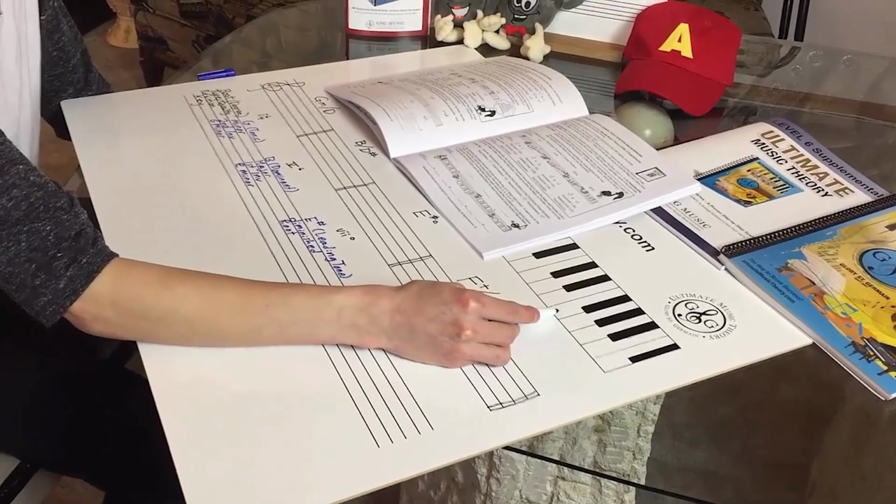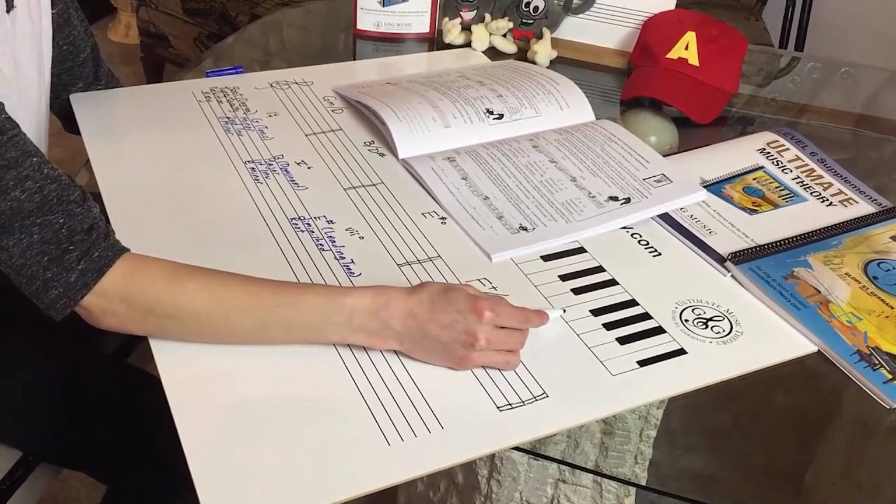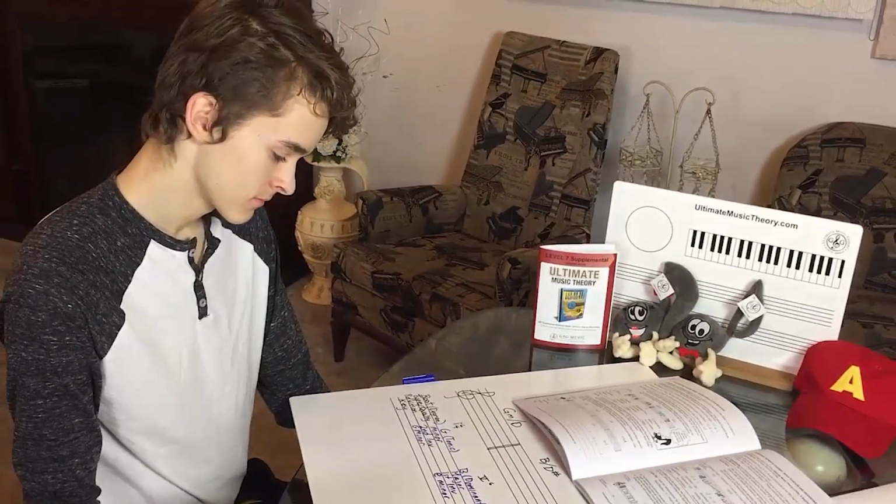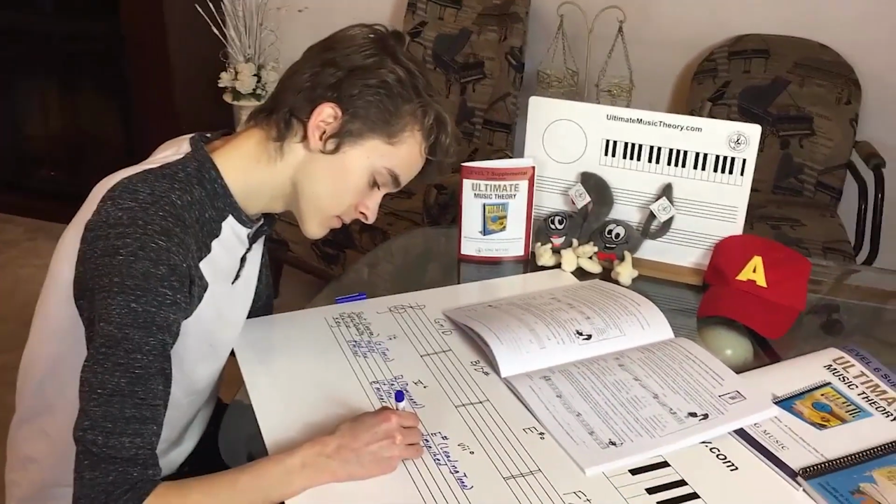Okay, so now we know that's the leading tone. And if you go up a half step, what note are you on? On F sharp. So what is the key for this one? It's F sharp minor. Very good.